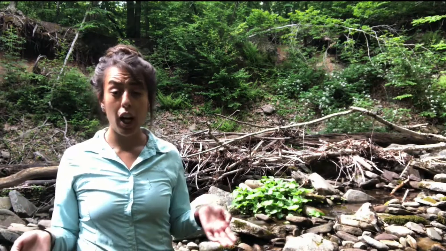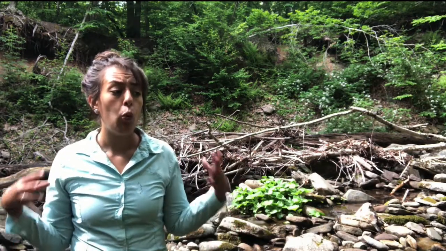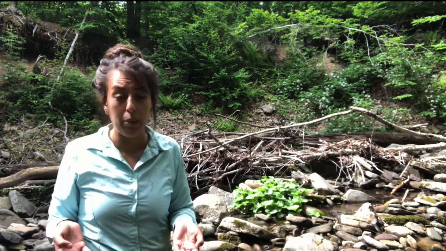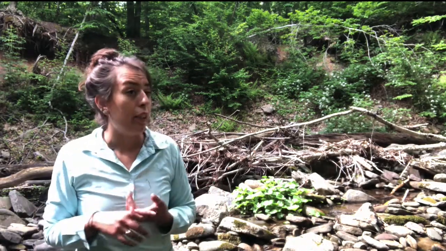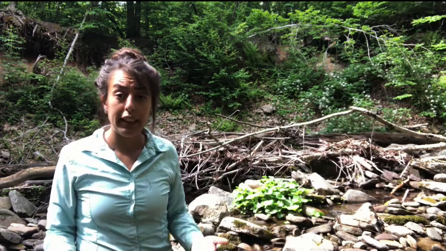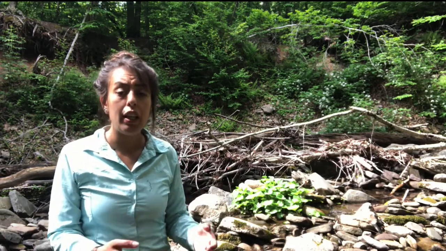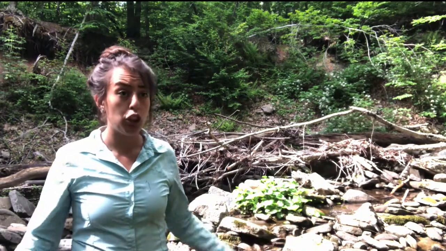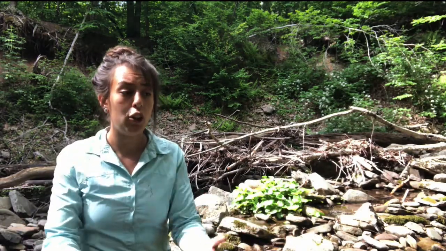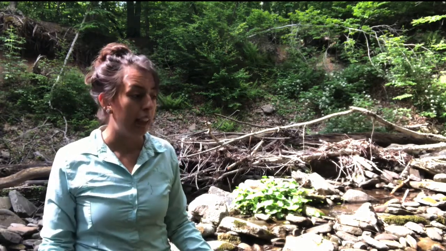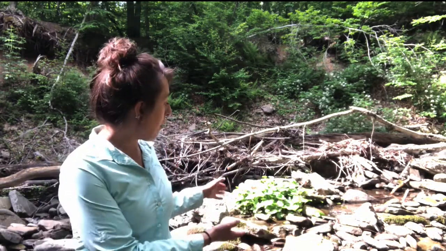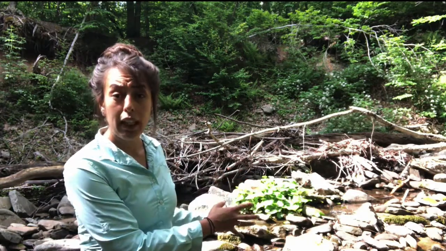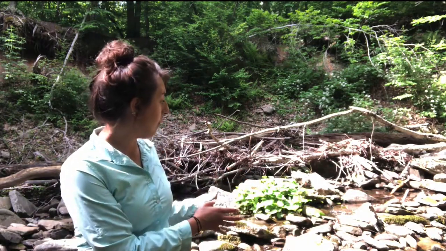Now, we've talked about in the past how water moving through a stream is able to pick up sediment. And that ability to pick up the sediment is dependent on how fast the water is moving. So in larger flows, when there's more water coming through at a faster speed, the more likely it is to be able to pick up these larger boulders and cobbles that we see on the stream bed.